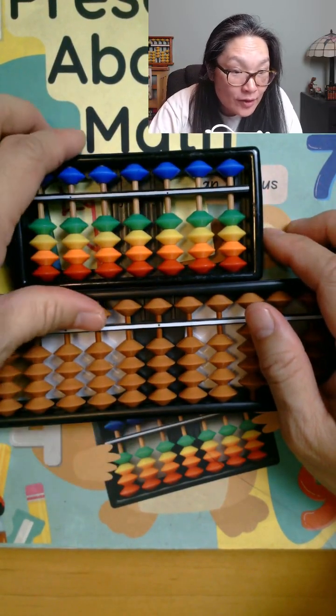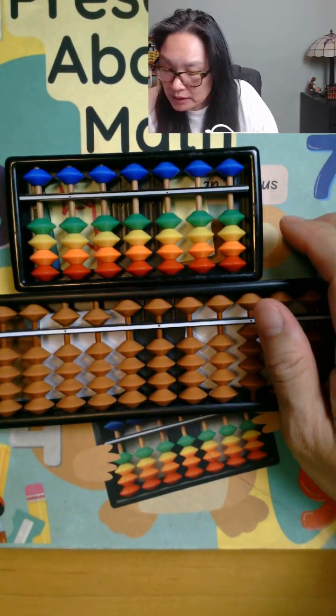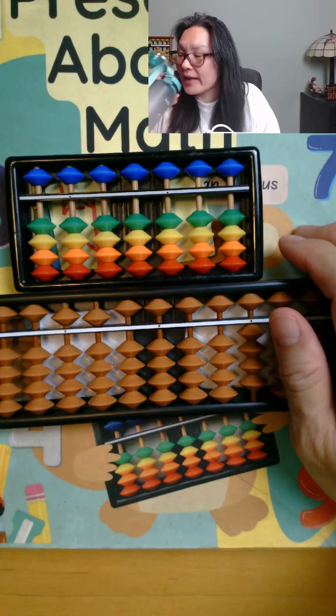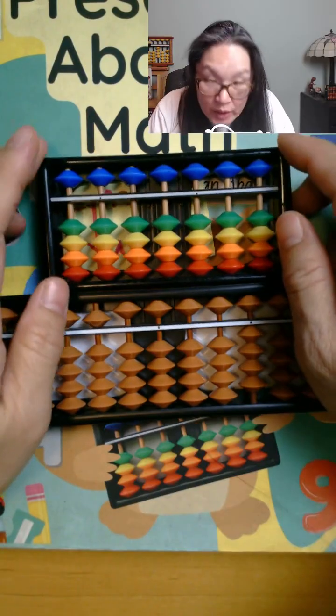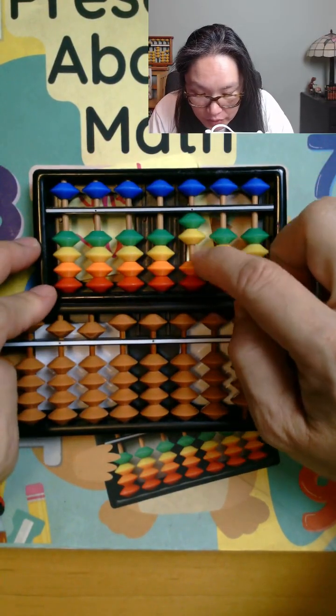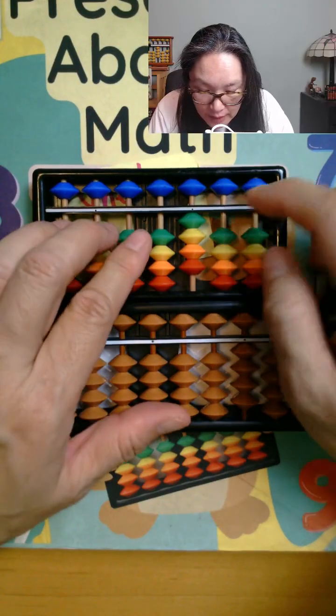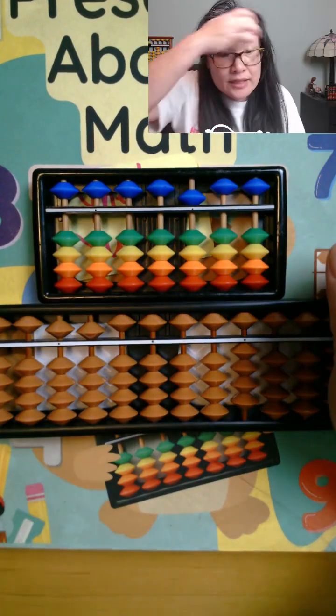Hey, welcome back. So, okay, we did a little bit of adding. So let's do a little review. When we count, we do 1, 2, 3, 4. And then we have 5. All the top beads have a 5.